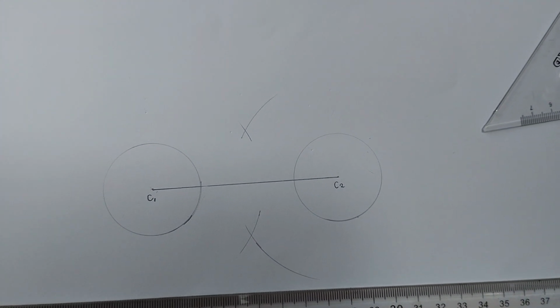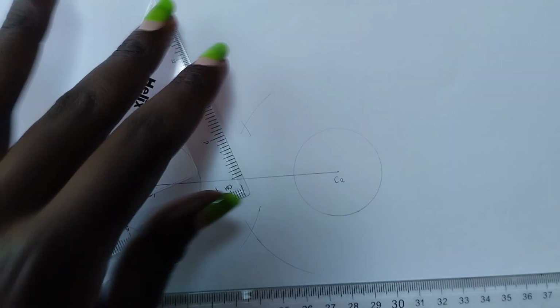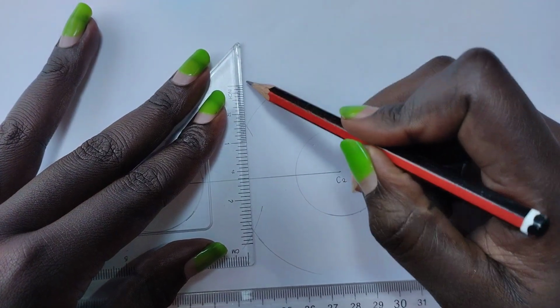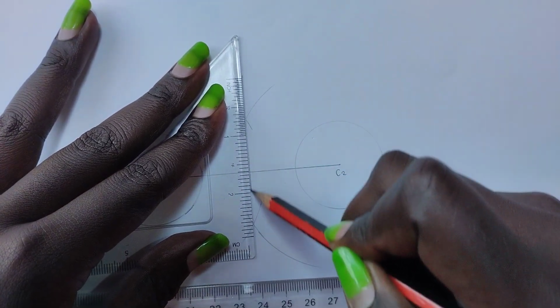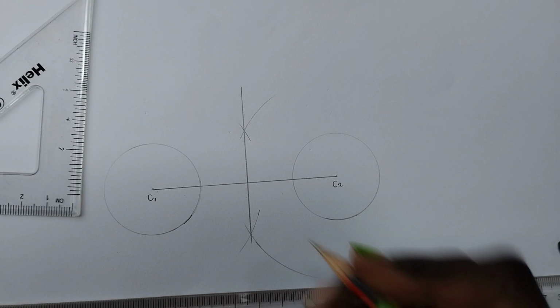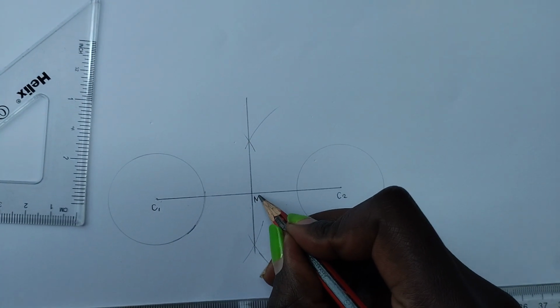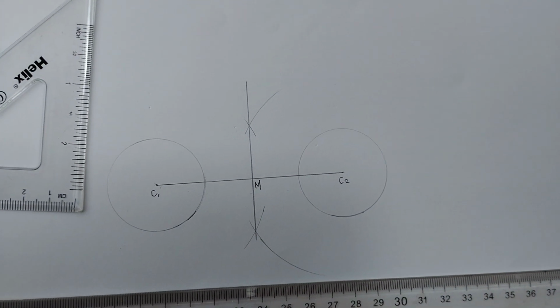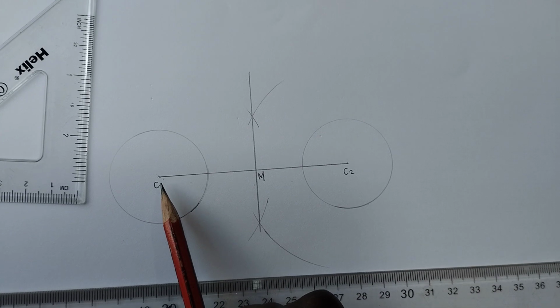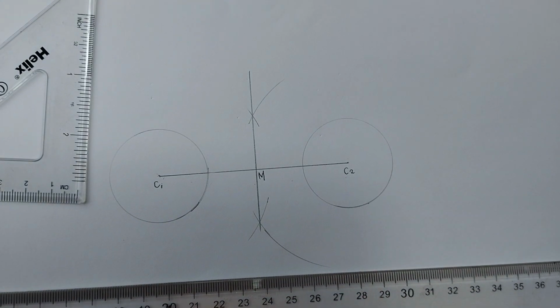Very good. Now draw a line to join the two points of intersection of the arcs, and cut the line at a point, let's call it M. So M is the midpoint between the two centers.